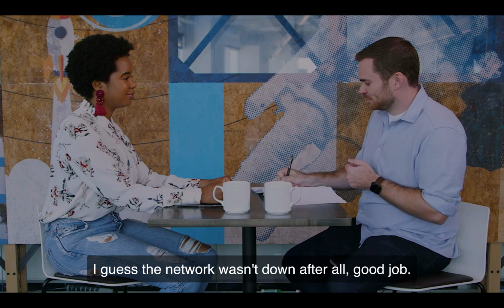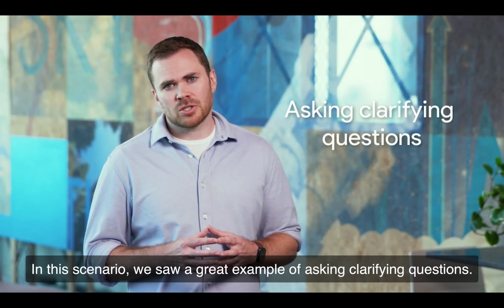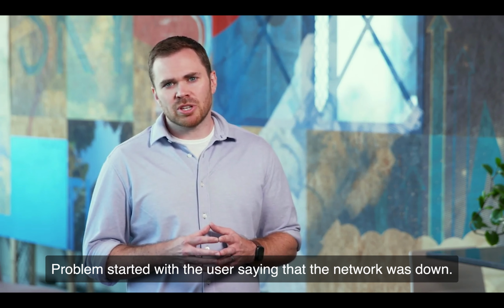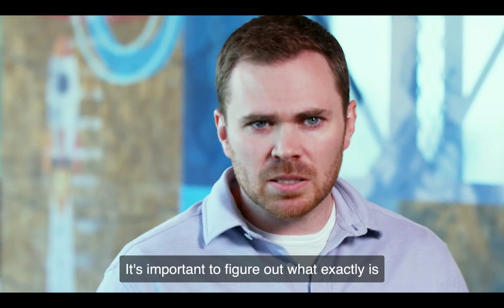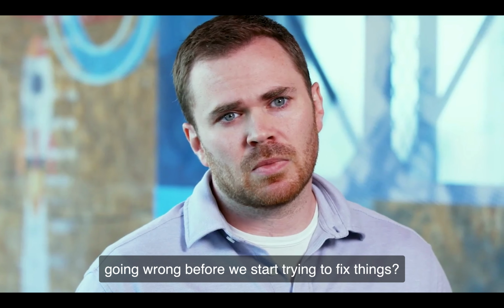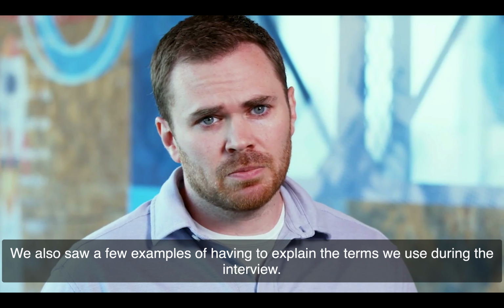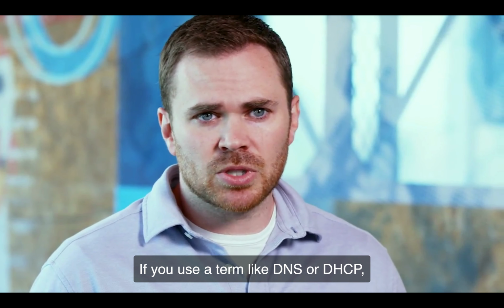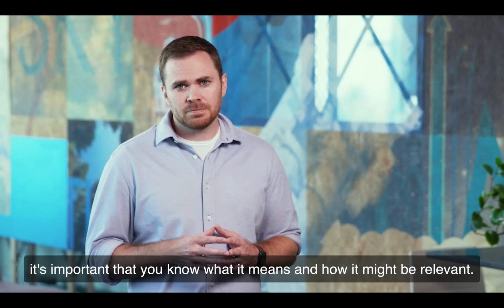Good job. In this scenario, we saw a great example of asking clarifying questions. The problem started with the user saying that the network was down, but that can actually mean many things. It's important to figure out what exactly is going wrong before we start trying to fix things. We also saw a few examples of having to explain the terms we use during the interview. If you use a term like DNS or DHCP, it's important that you know what it means and how it might be relevant.